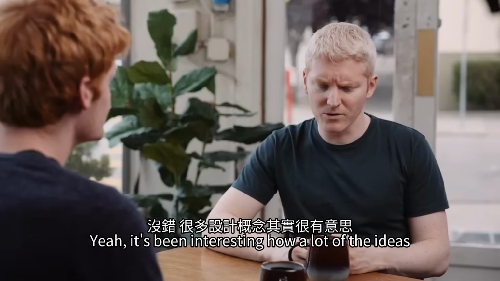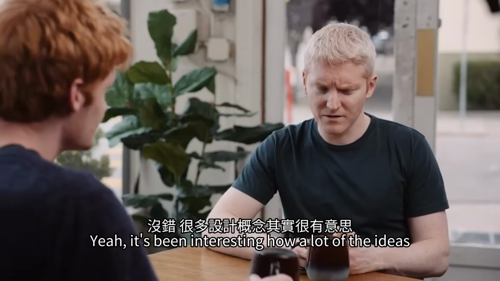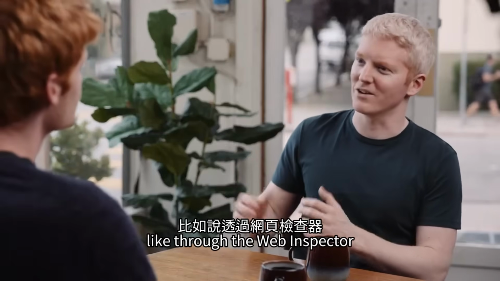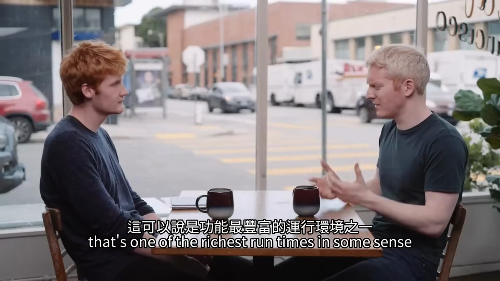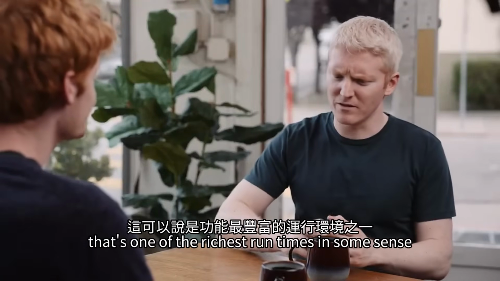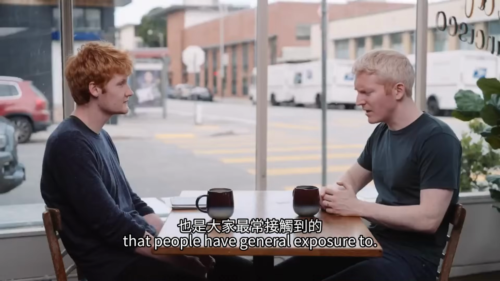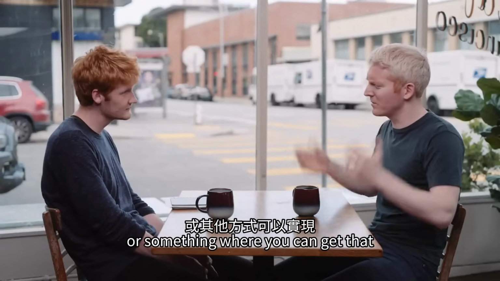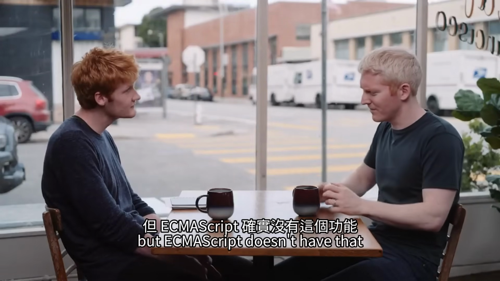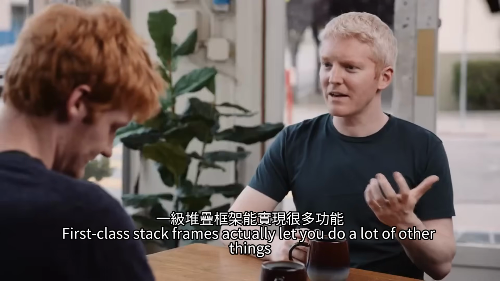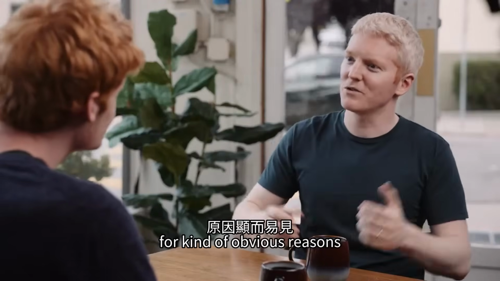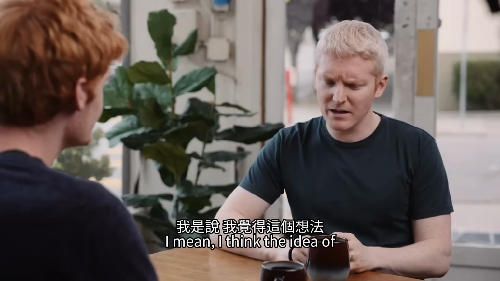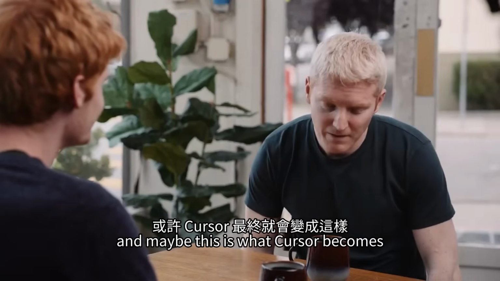Yeah, it's been interesting how a lot of the ideas have been borrowed by the JavaScript ecosystem, in a strange way, like through the web inspector. That's one of the richest runtimes in some sense that people have general exposure to. I don't think JavaScript has first-class stack frames. Maybe there's some weird extension or something where you can get that, but ECMAScript doesn't have that, I'm pretty sure. First-class stack frames actually let you do a lot of other things for obvious reasons, so maybe that's too specific.